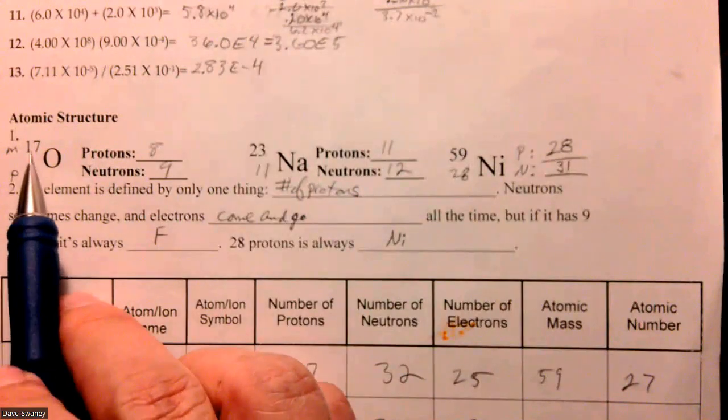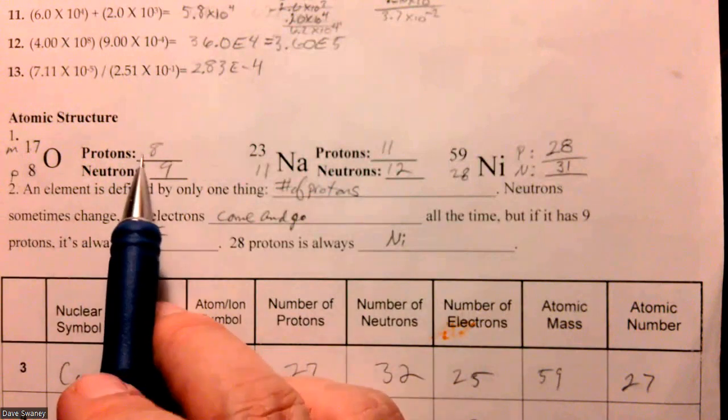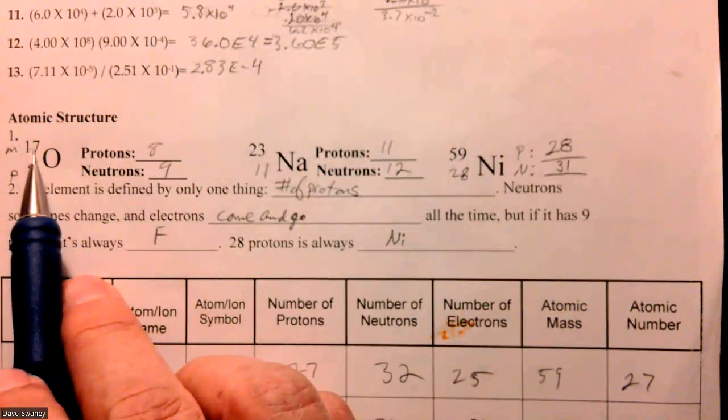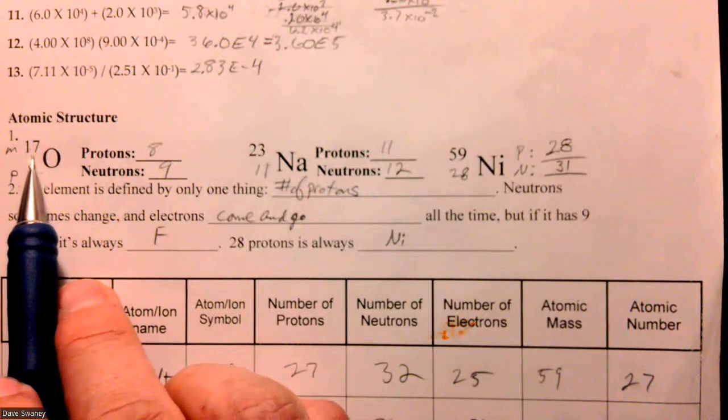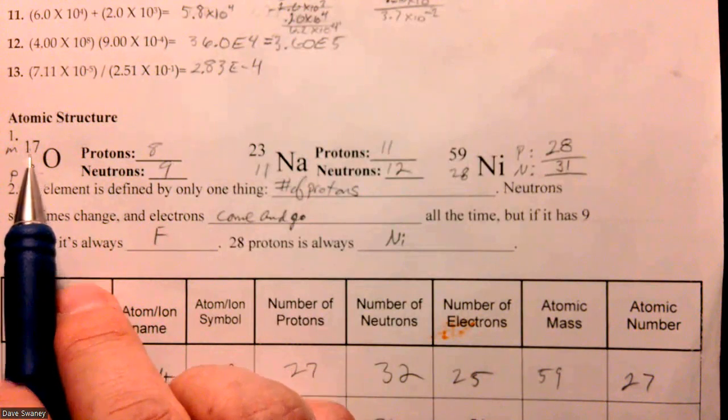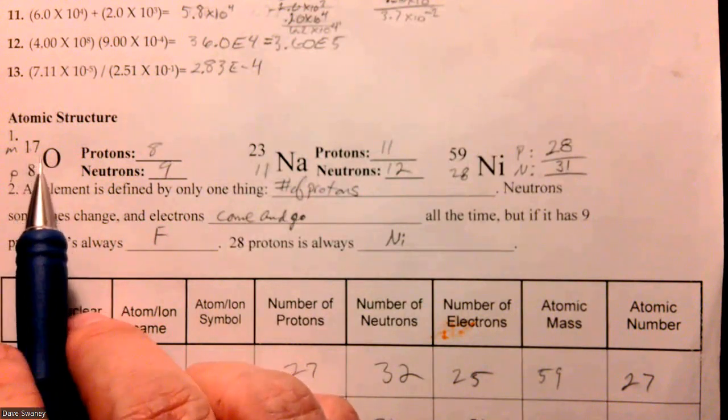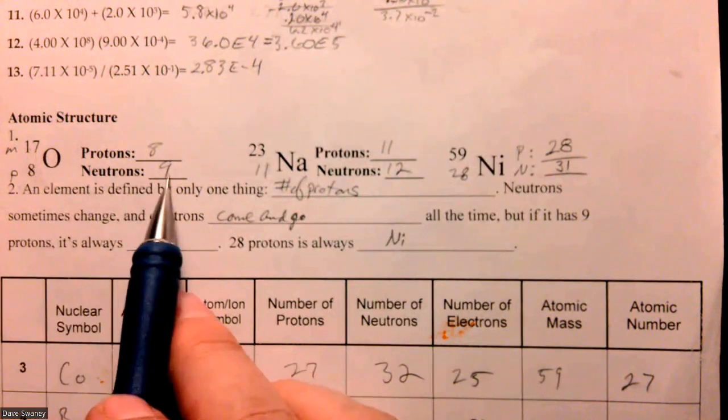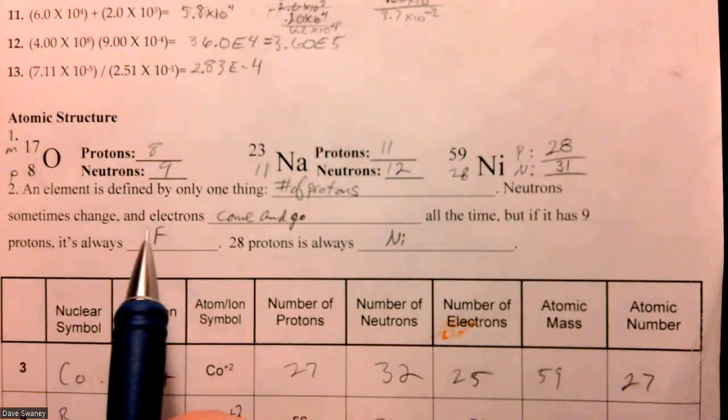This is the proton number. This is the mass number. The difference between them is the neutrons. So the protons is 8. The total number of particles in the core, the nucleus of this atom, is 17. So the rest of the 17 must be the neutrons. Just do subtraction and you get 9 neutrons.